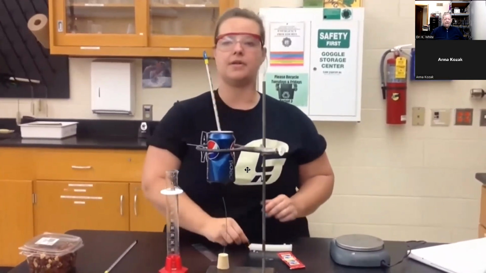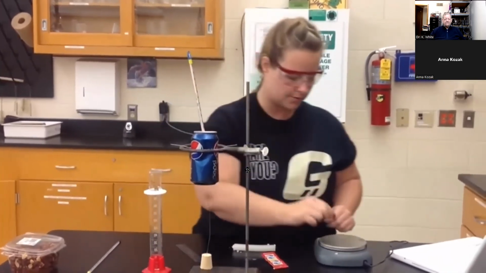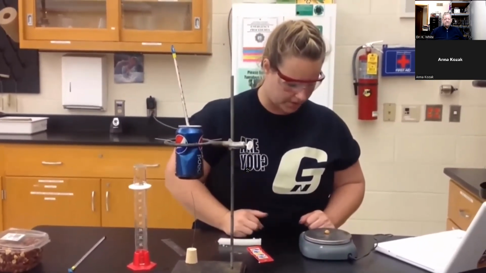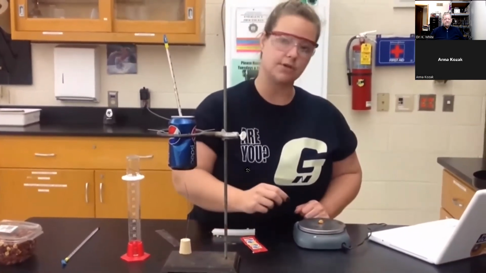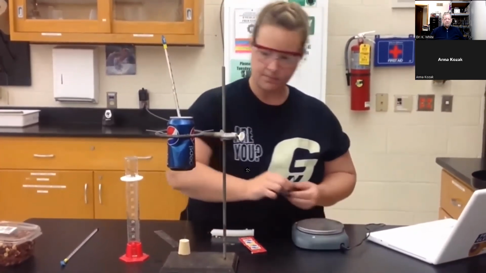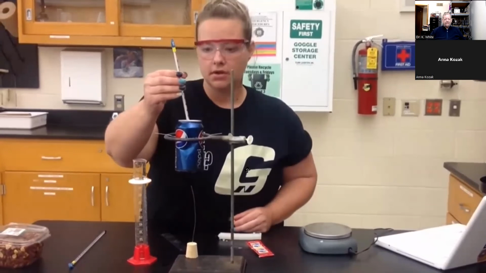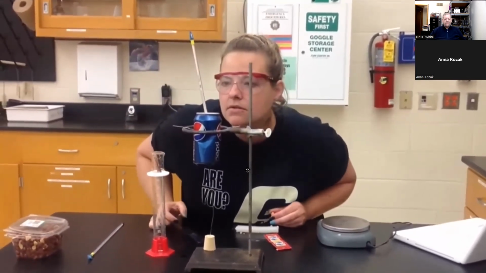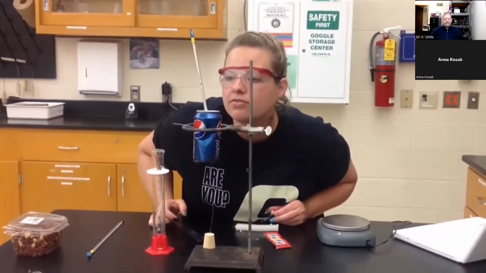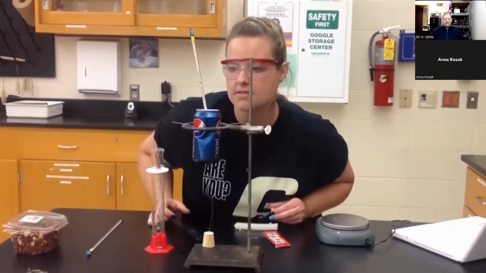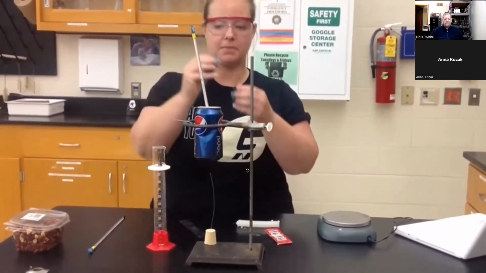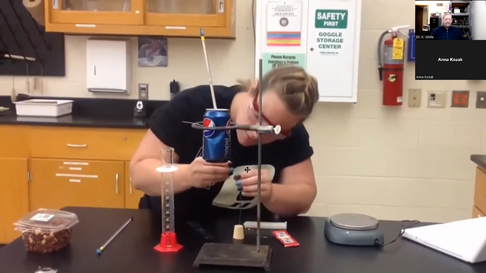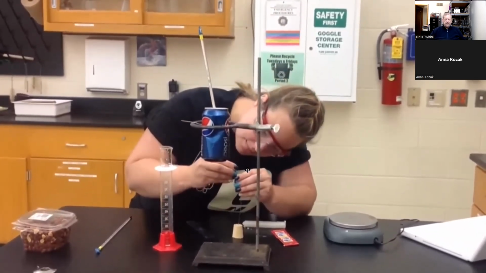While it adjusts, I'm going to take the mass of my food source, which is a peanut. The mass of my peanut is 0.5 grams. You need to record that into your data table. The temperature of the water in my can is 24 degrees Celsius. Very carefully place your food source onto the pin.